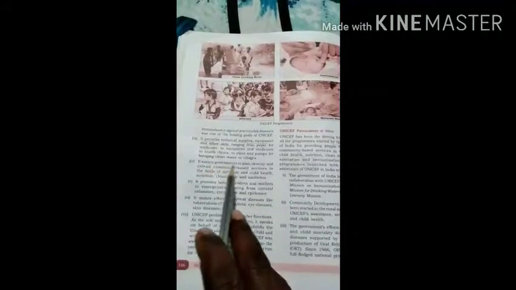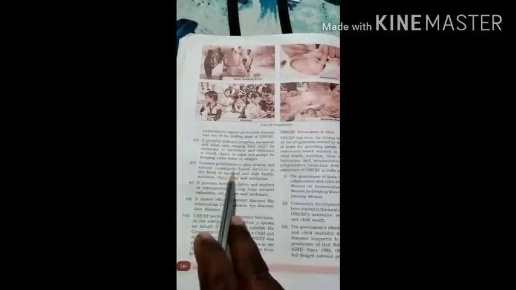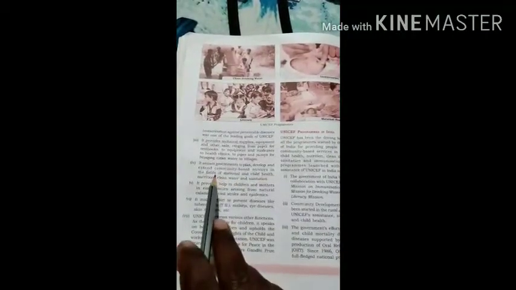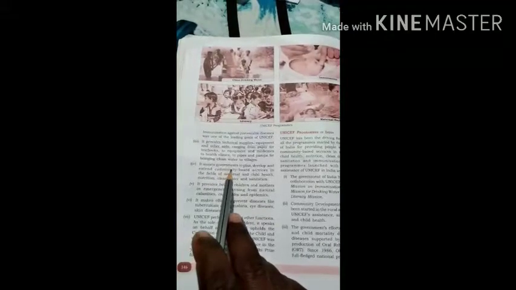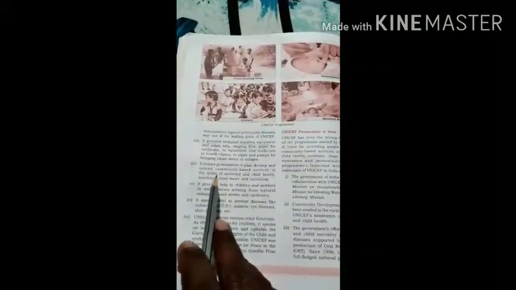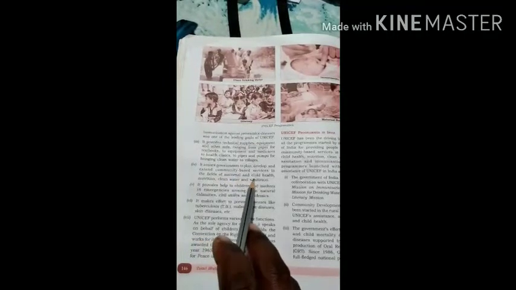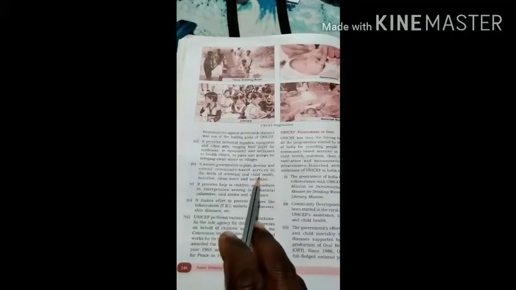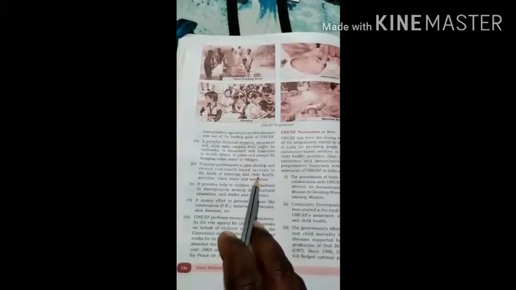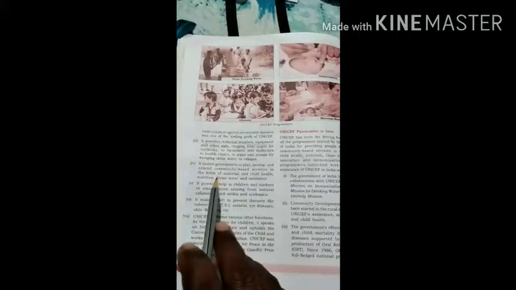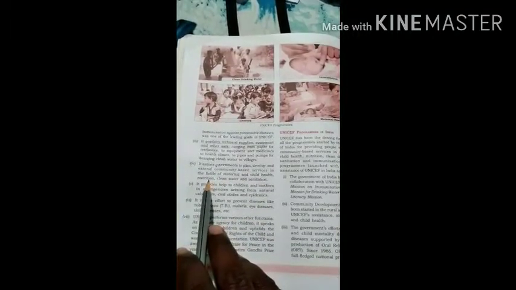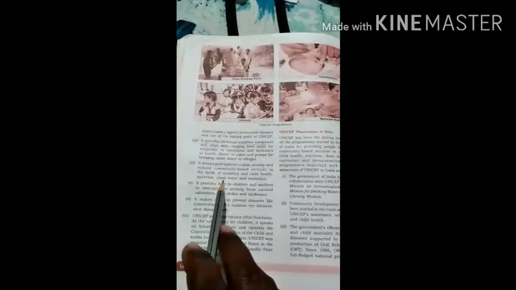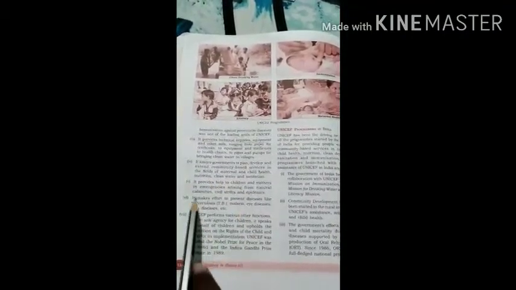Number four, it assists governments to plan, develop and extend community-based services in the field of maternal and child health. UNICEF assists the governments of different countries in the field of maternal and child health. Maternal means looking after the mothers, and it also looks after child health. That means the children should have proper health and should be provided nutrition, good food, clean water and sanitation.